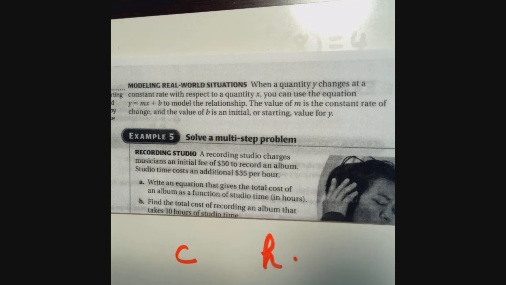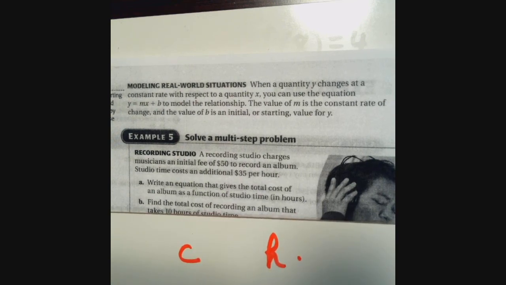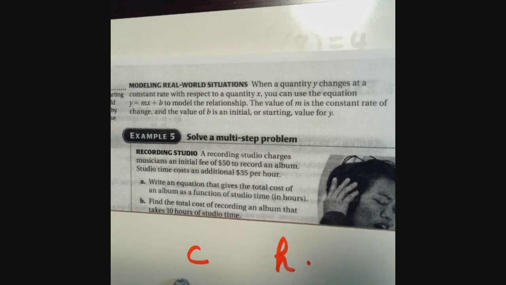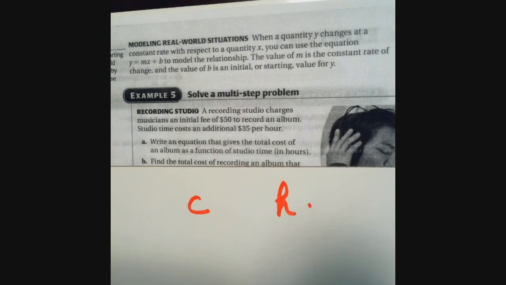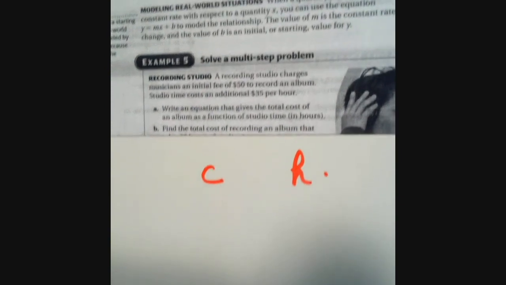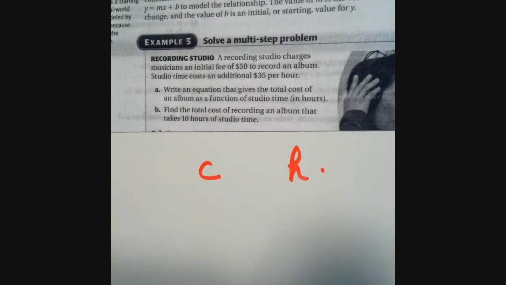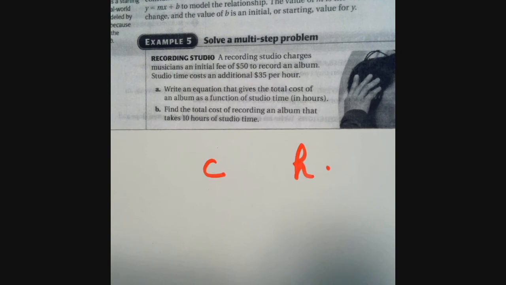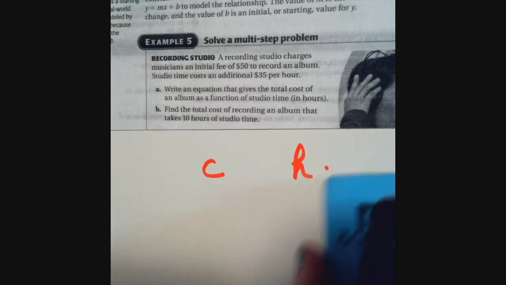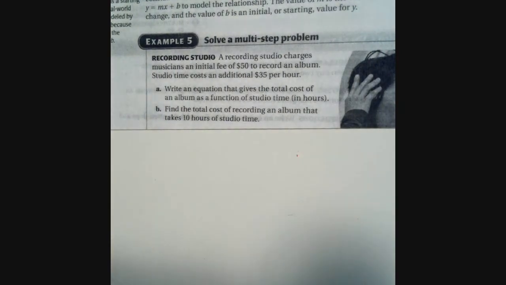So here, our time in hours comes first because you pay afterwards. So H is like your x and C is like your y, okay? So let's look at this. I'm trying to put this up together so you can still see the problem and we can write it out. So let's go ahead and write out an equation that will take care of this.